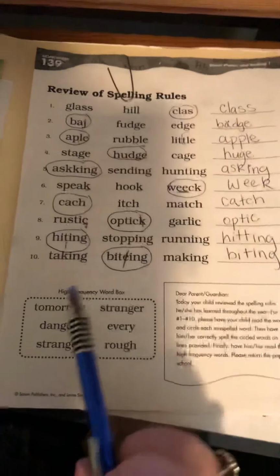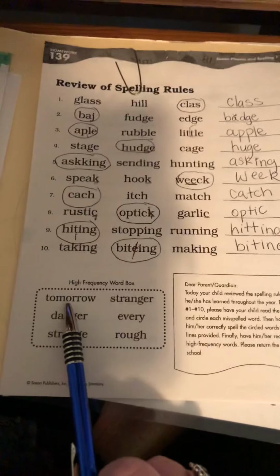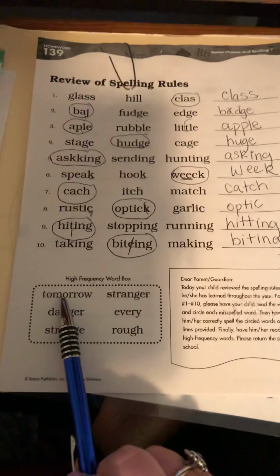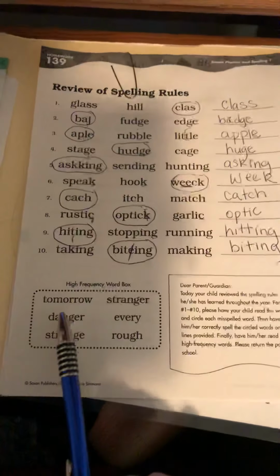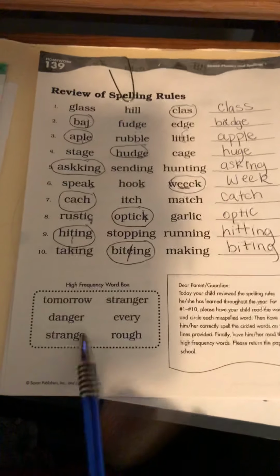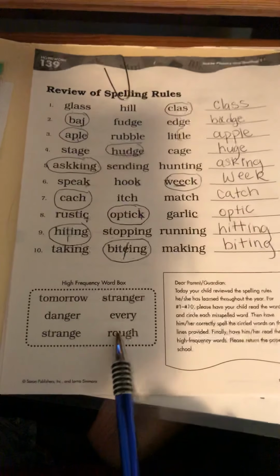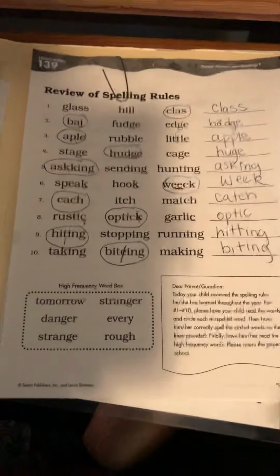Let's go ahead. We haven't done this together on video, so let's do it together. Let's read our high frequency words together. Read them out loud. Ready, go. Tomorrow, danger, strange, stranger, every, rough. Nice job.